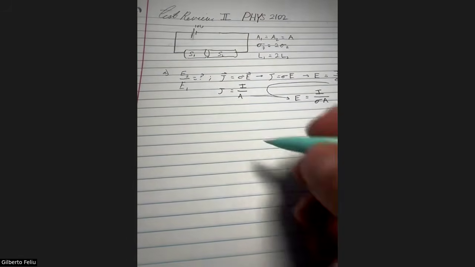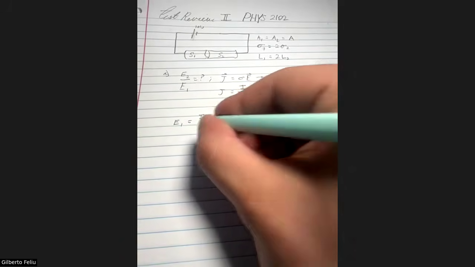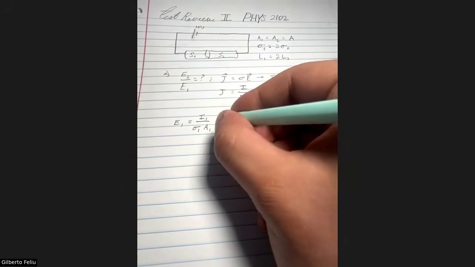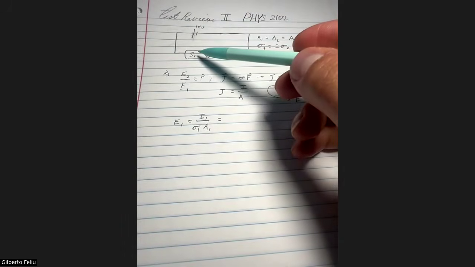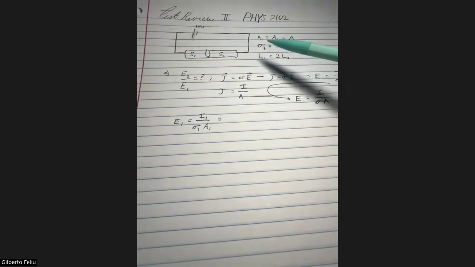Okay, now let's apply it to the first segment. E1 would be equal to I1 divided by sigma 1, A1, right? But look at this. These are two components connected in series, which means that the current going through them has to be the same.